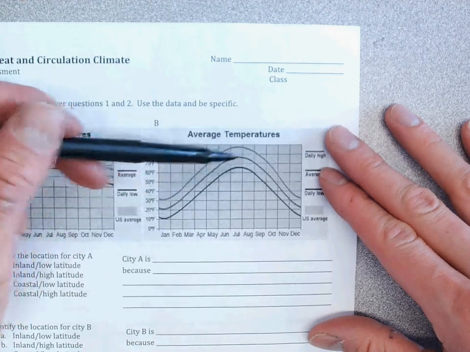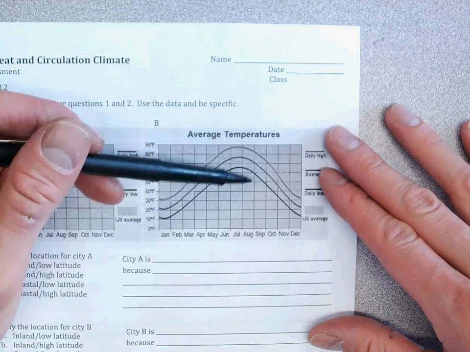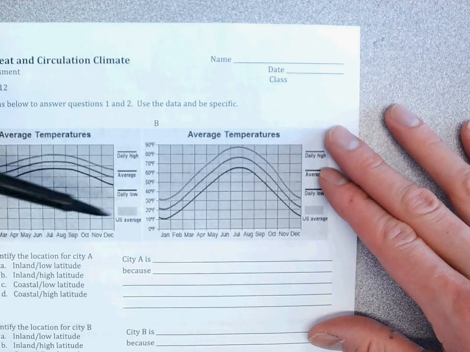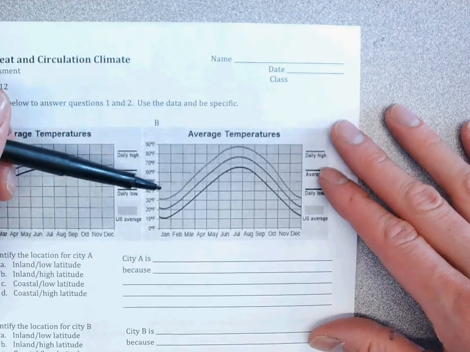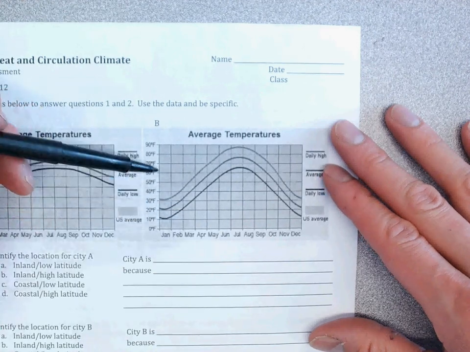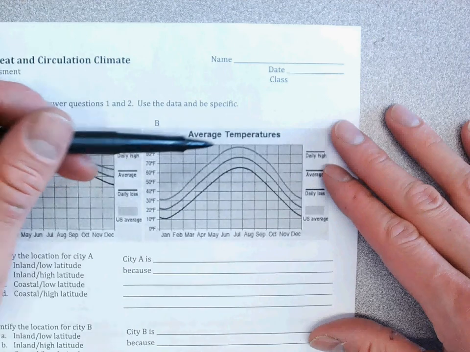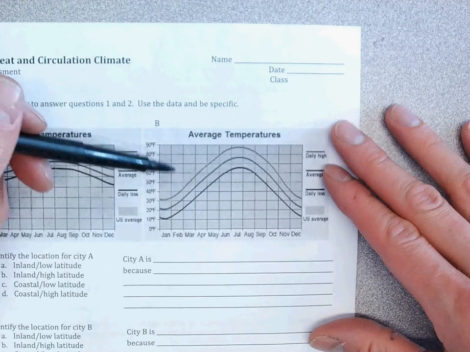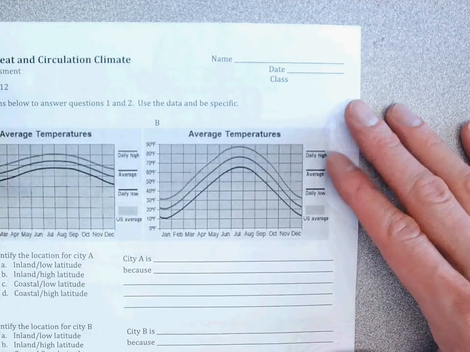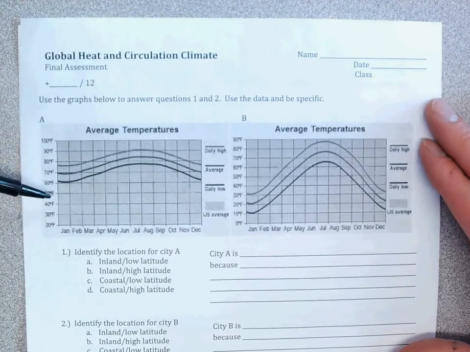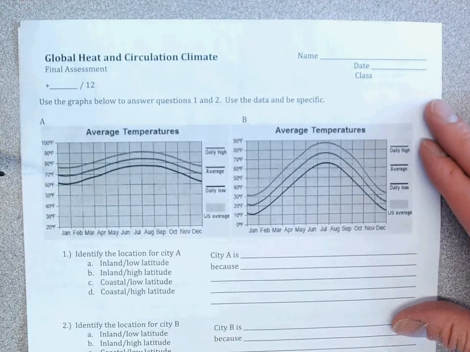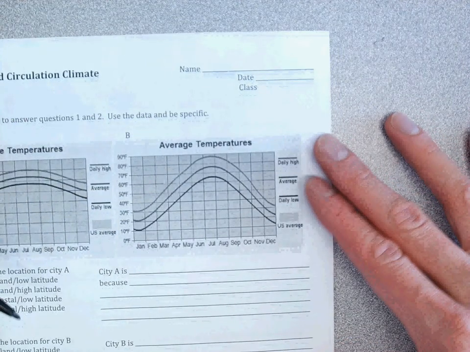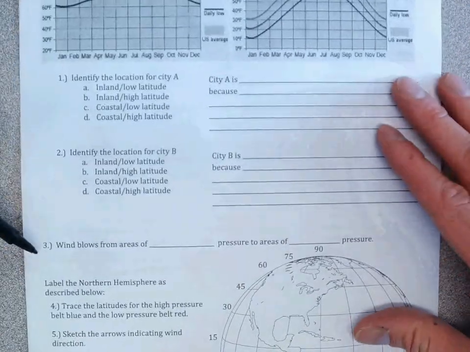This looks pretty similar to a place like Chicago, a little bit higher of a latitude and inland. So we would say high latitude, inland. If it was low latitude and inland, we really wouldn't see these colder winter temperatures. It would be these extremes, getting pretty hot, but hotter temperatures in the summer and warmer temperatures in the winter. So again, for City A, coastal, low latitude. For City B, inland, higher latitude.